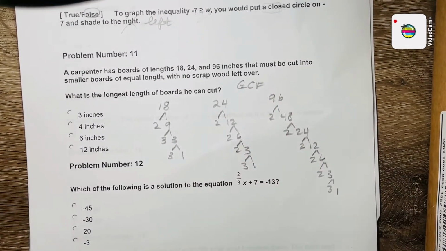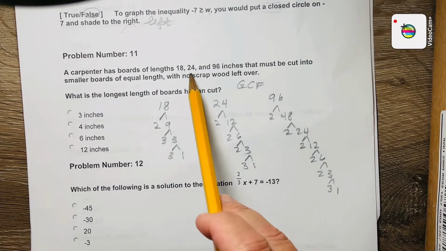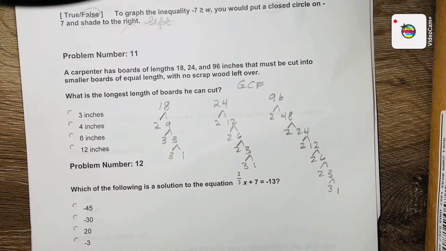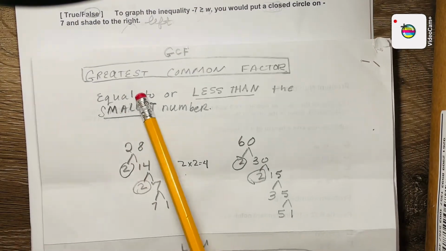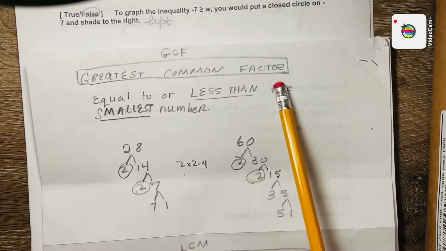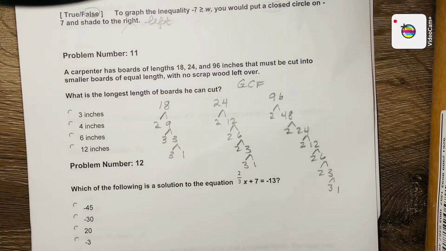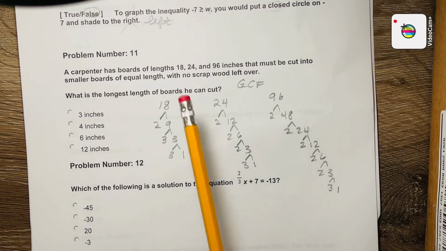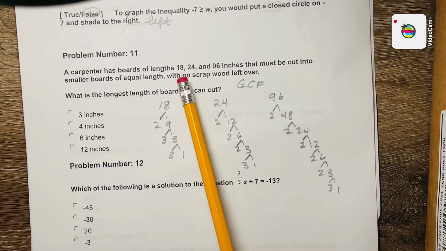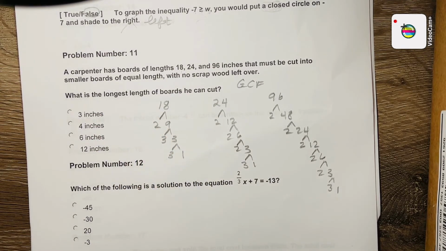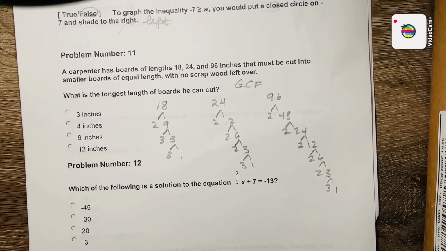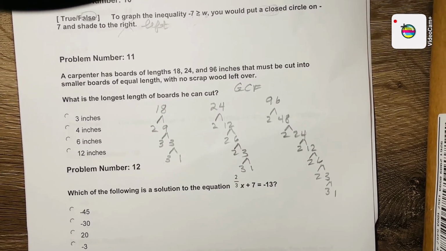factor of 18, 24, and 96. And remember, the greatest common factor has to be equal to or less than the smallest number. All right, the smallest number is 18. All of these are smaller than 18, so we can't eliminate anything from our list. We have to do the math. We have to do the factor trees.